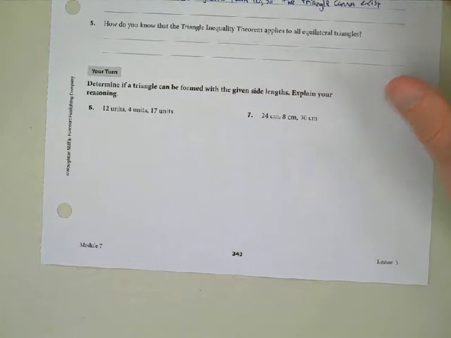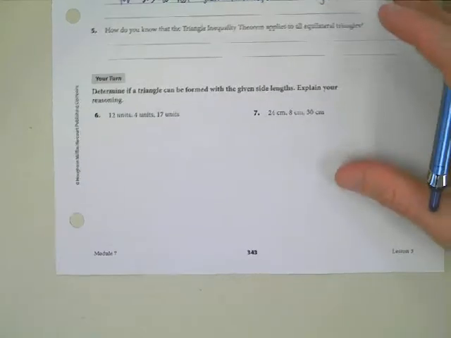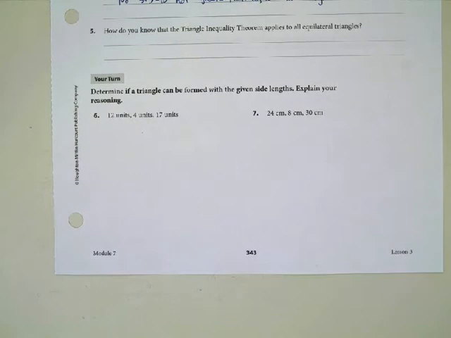Okay, so real quick, 6 and 7, give them a shot. Tell me whether you think they are triangles or not. Let's take a look there and see. Let me just take 2 seconds. Are they or are they not triangles? Very good. Have fun. Okay. This is weird.